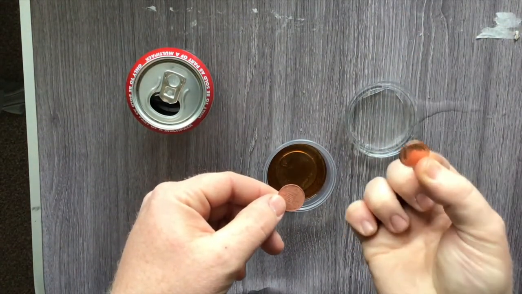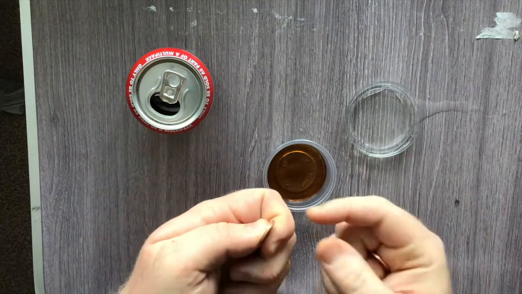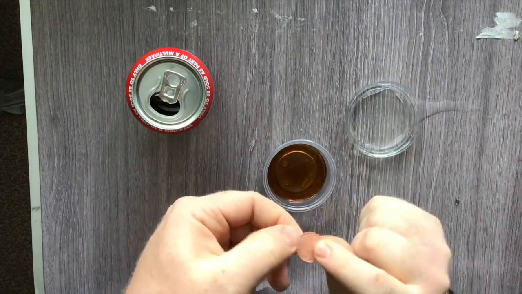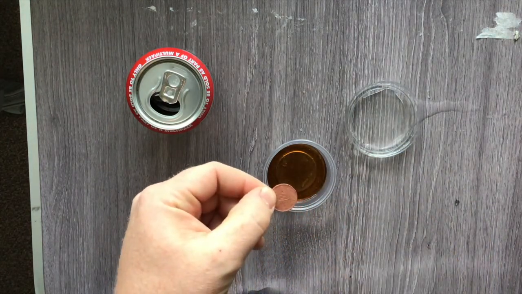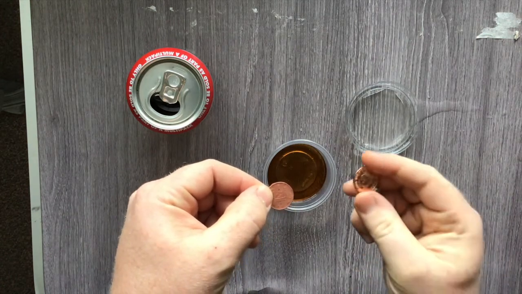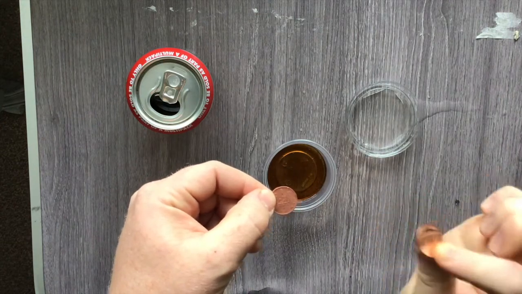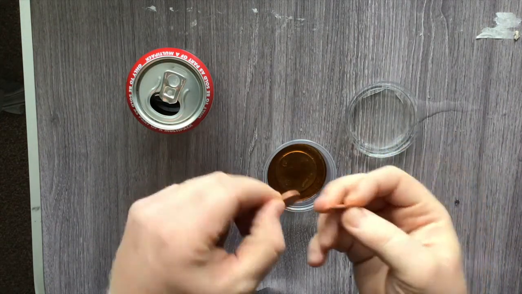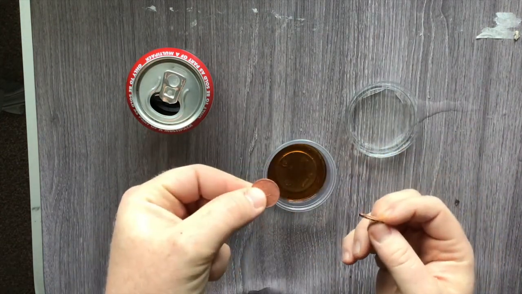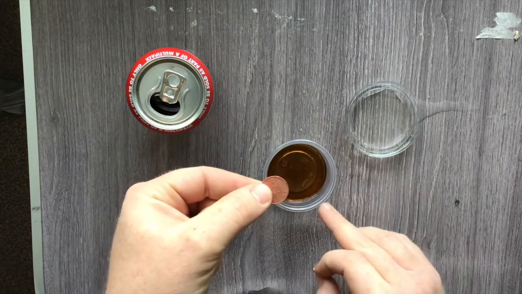Something like that. This is a later produced coin. This one is from 1980, so this coin's been around for 40 years. This one, a newer coin, is from 2017. So you can see it's a lot shinier. So what's the difference then? And why did this one come out clean after we put it into the cola?